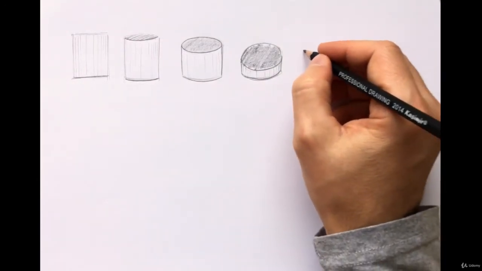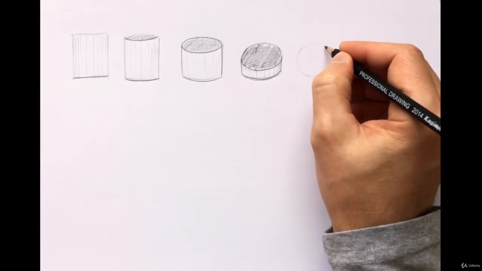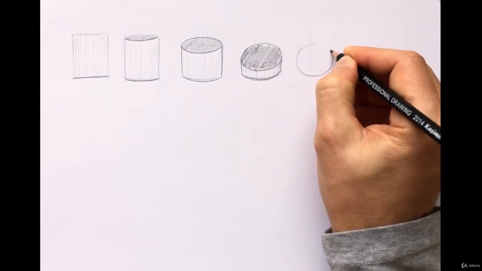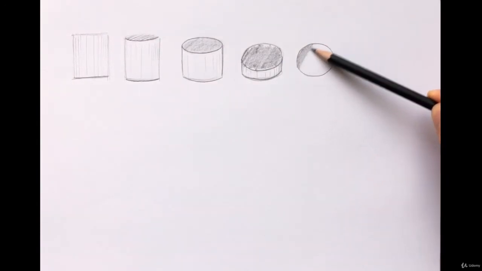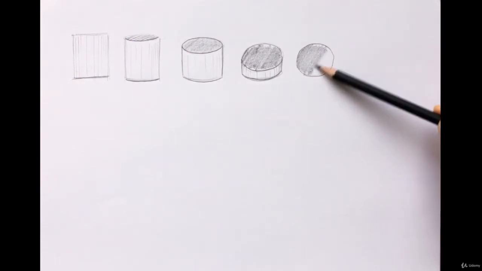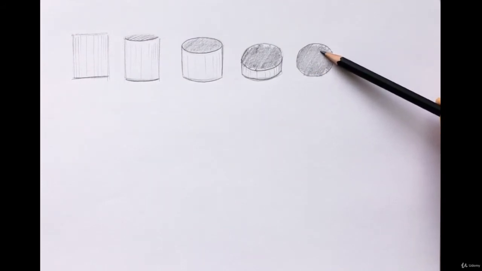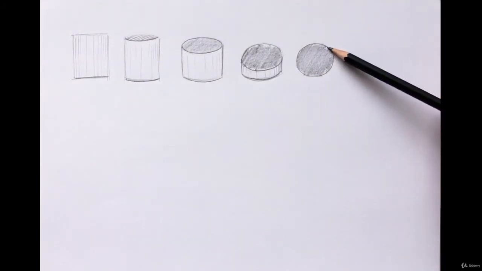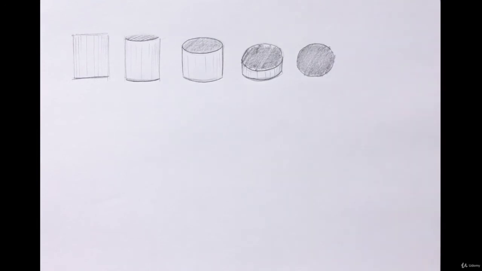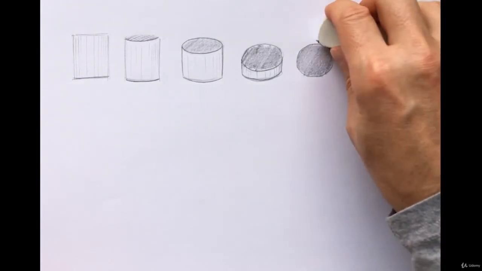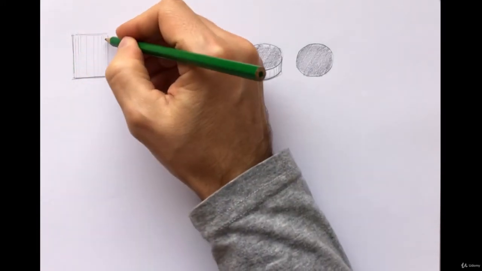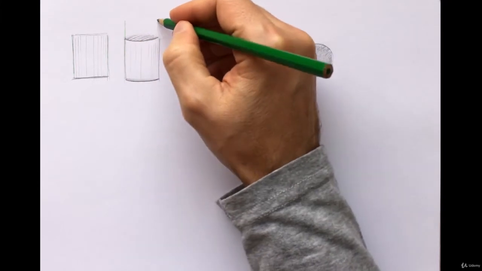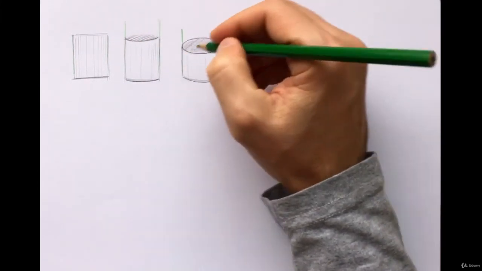In top view, we just see a circle, the top of the cylinder. If you notice, I use the two-point perspective in this example, because verticals or the contours on the sides have remained parallel to each other.